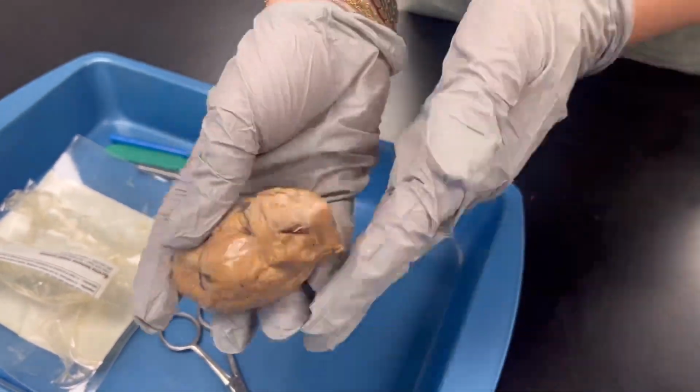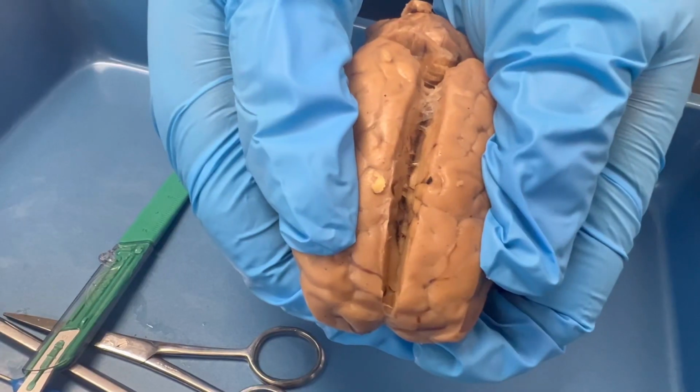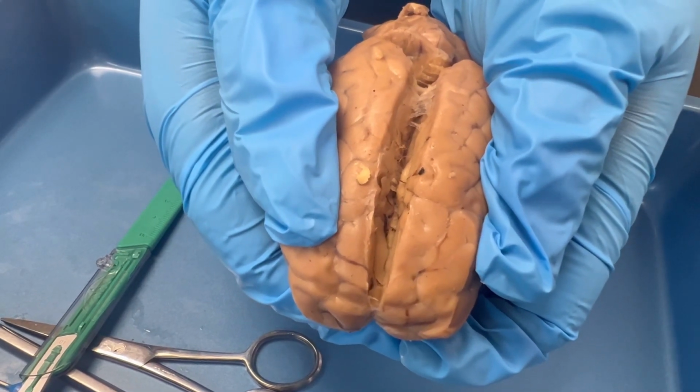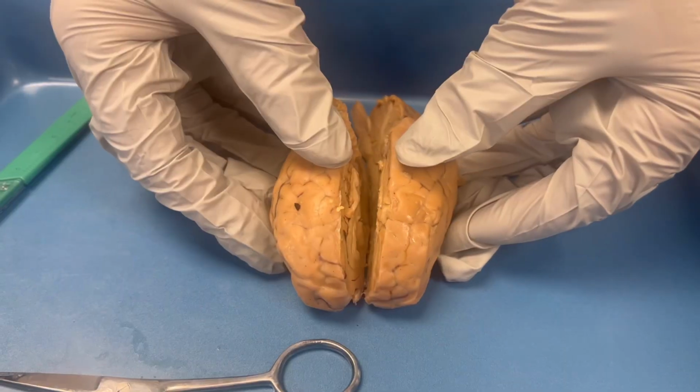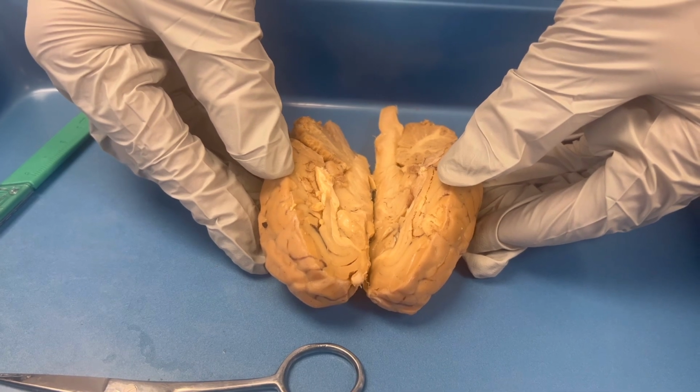So what did we learn here? The brain is a complex organ that has a lot of parts. That is where we make and control our thoughts, our movements, and even how and when to breathe. So check it out. Your brain is powerful, so use it.